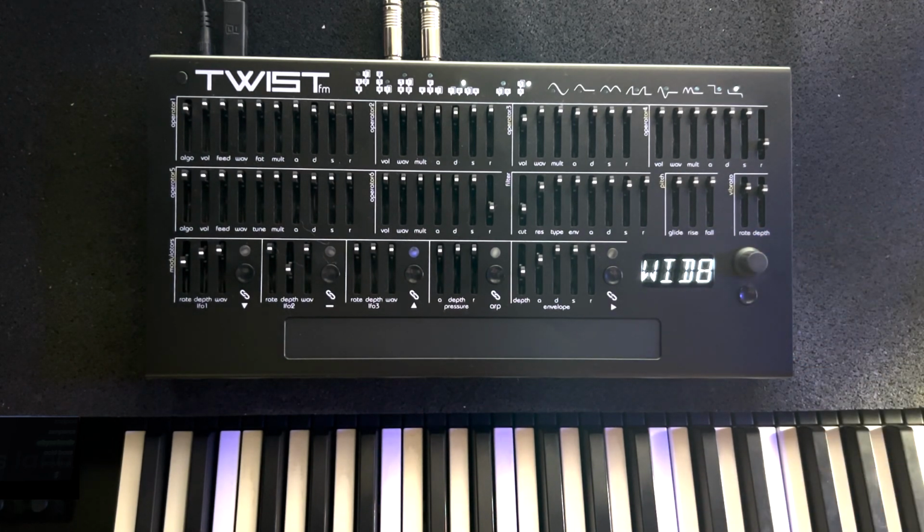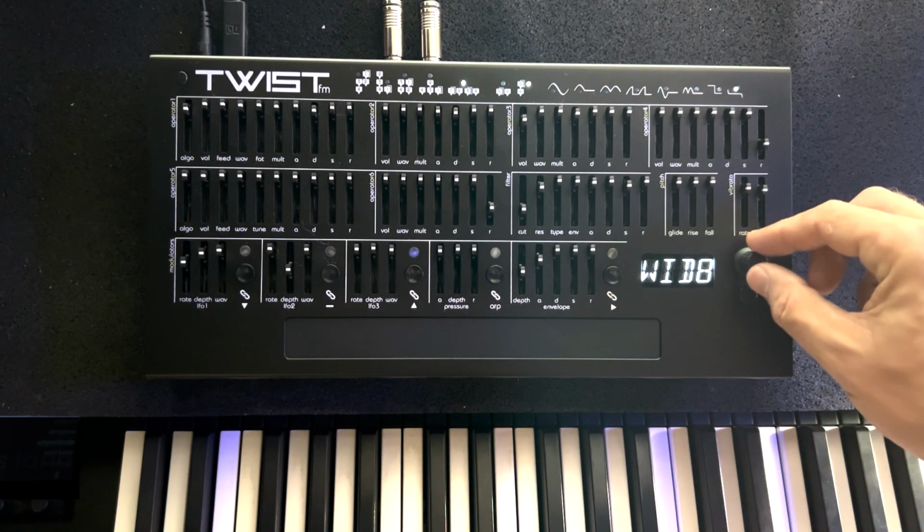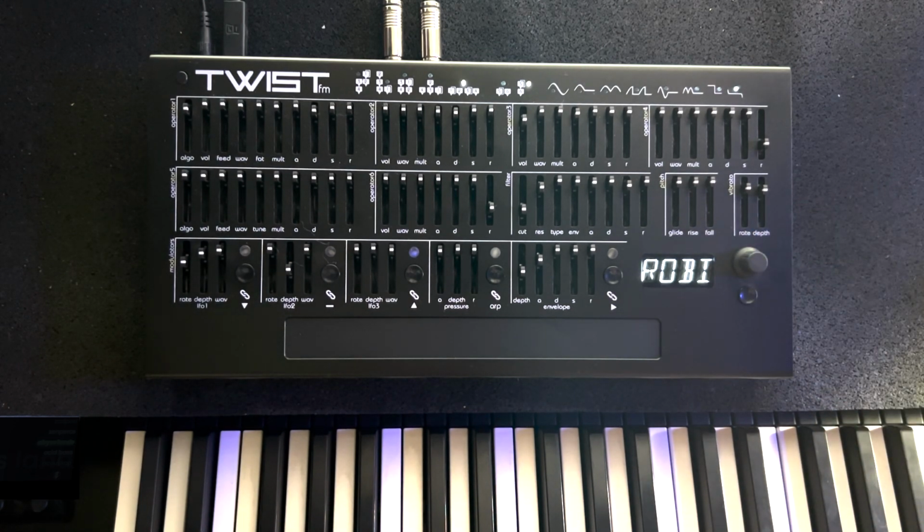Wide 8 mode is similar to Poly 8 mode, where all voices are available to play individually, but they trigger from left to right for a ping-pong effect. In round robin mode, all 8 voices are triggered consecutively from 1 to 8.